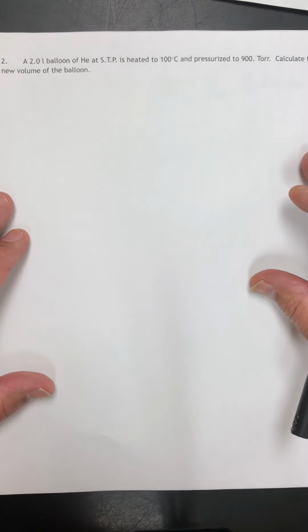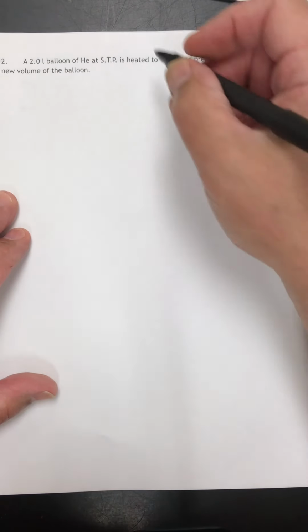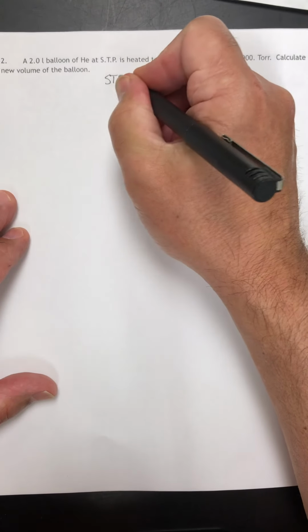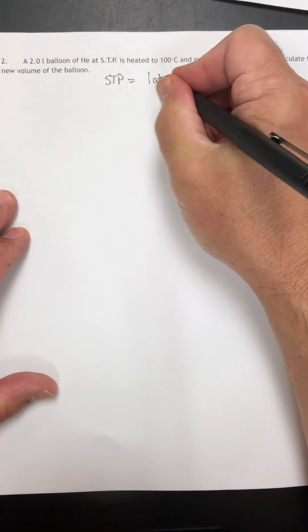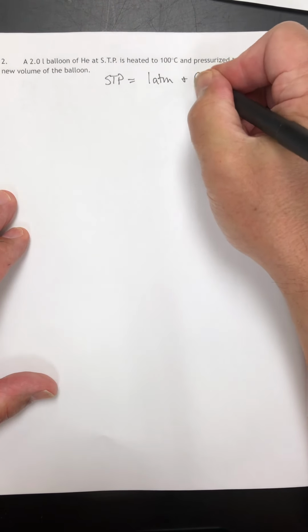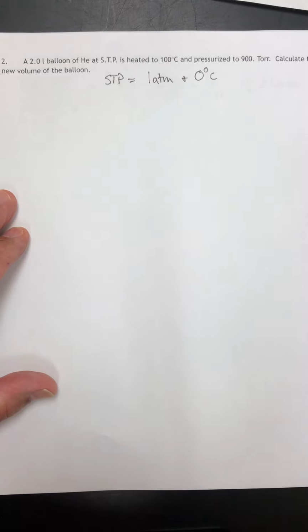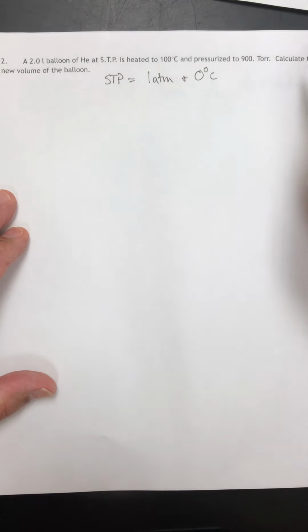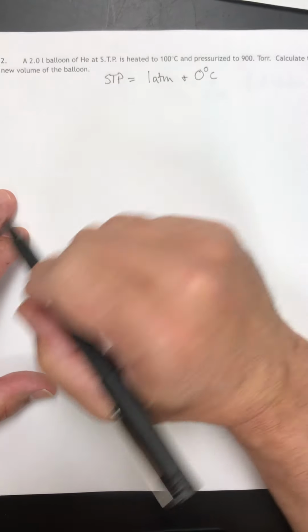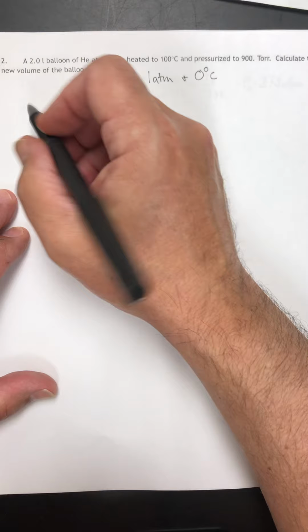A 2-liter balloon of helium at STP. STP is standard temperature and pressure. It stands for 1 atmosphere pressure and 0 degrees Celsius. All right. This balloon is heated and pressurized, so conditions are changing. Calculate the new volume of the balloon. All right. Combined gas law again.